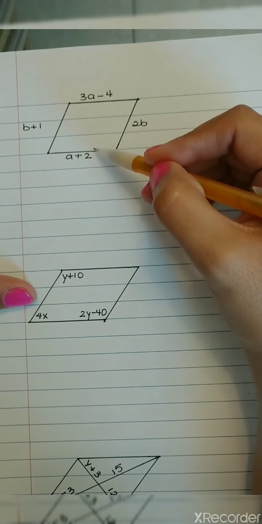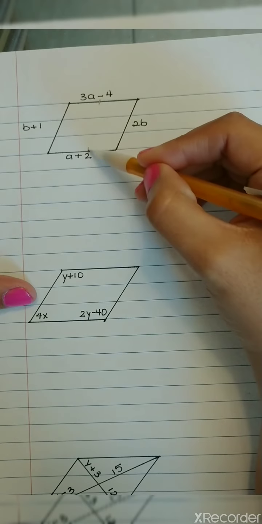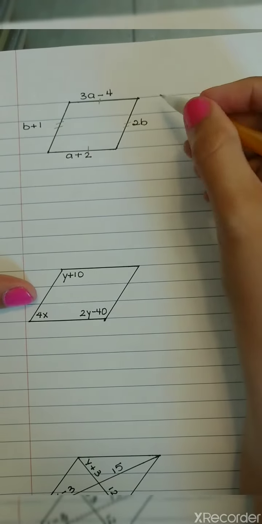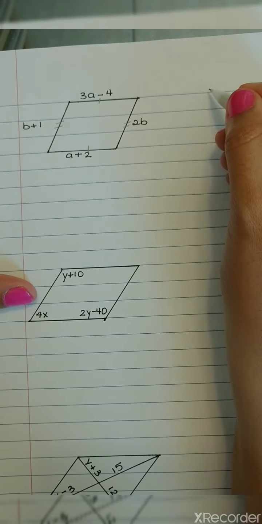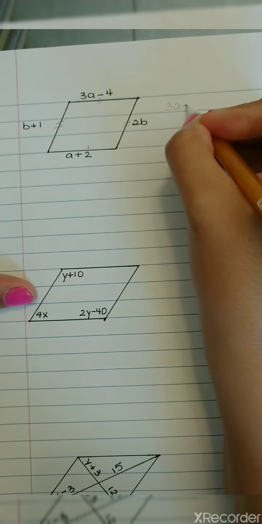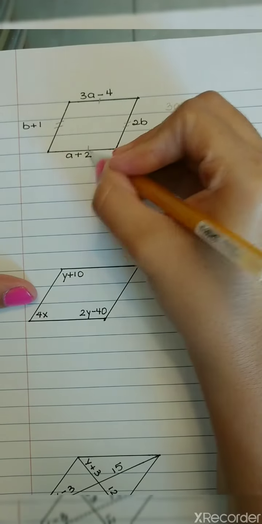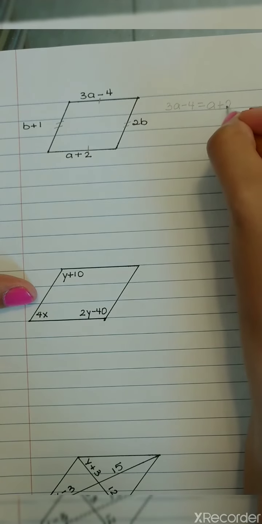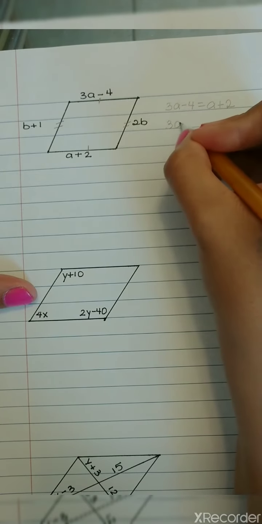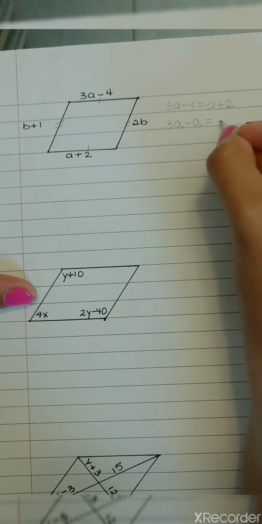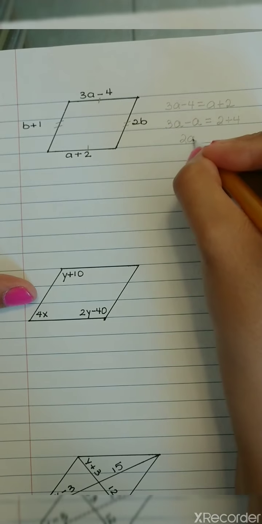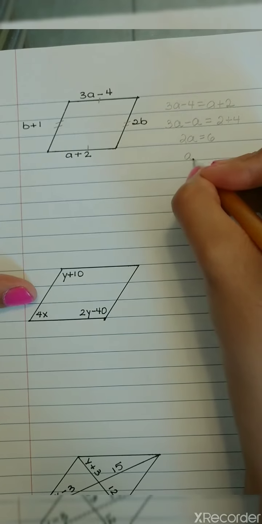I know that if this is a parallelogram, these two sides must be congruent and these two sides must be congruent because parallelograms have opposite sides congruent every single time. If that is true, then I know that 3a plus 4 minus 4 must equal a plus 2. In that case, I will need to work with combined like terms. 3a minus a equals 2 plus 4, which means that 2a equals 6 or a equals 3.